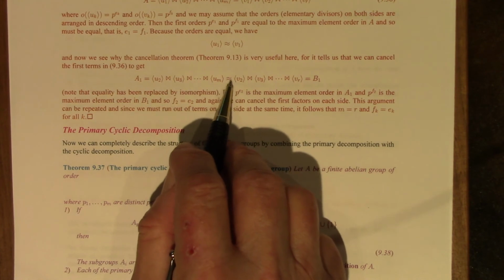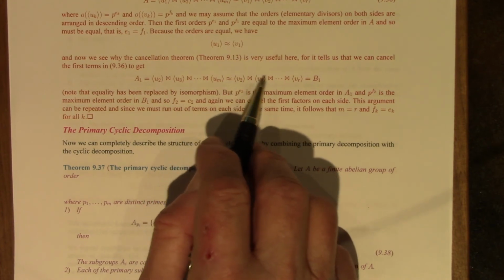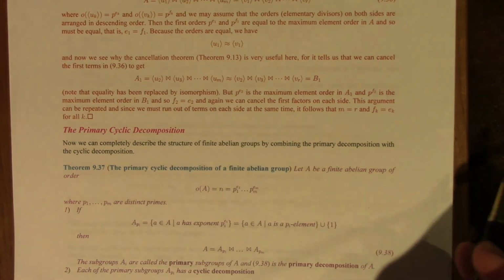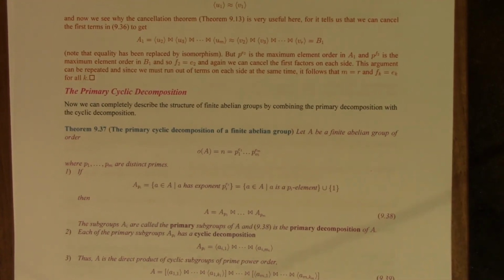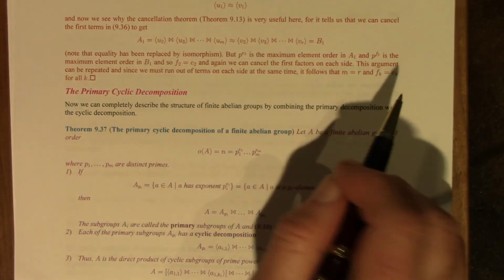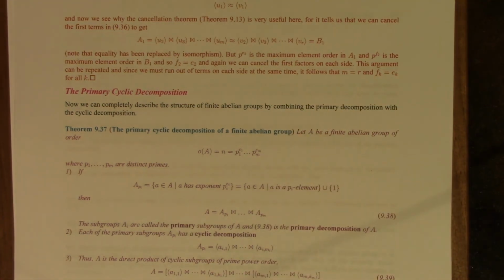Now we're using the internal isomorphism version of cancellation. But that will obtain from now on. We lost the equality the first time. The rest will be isomorphisms. And so as we continue to do this canceling, we can't run out of one side before we run out of the other side. So m equals r, and all the exponents are equal. And that's the uniqueness part.